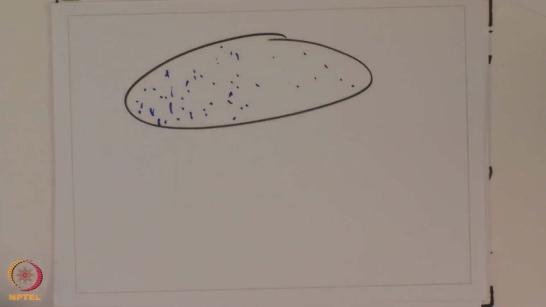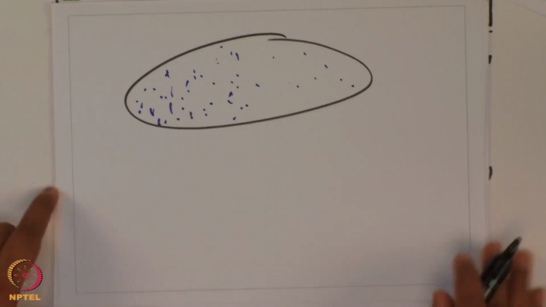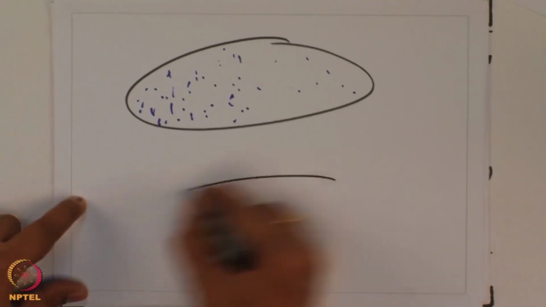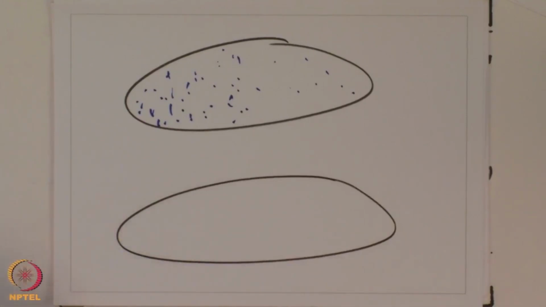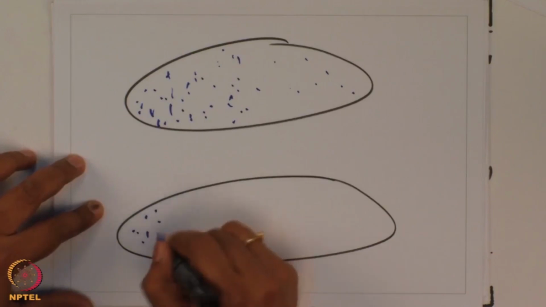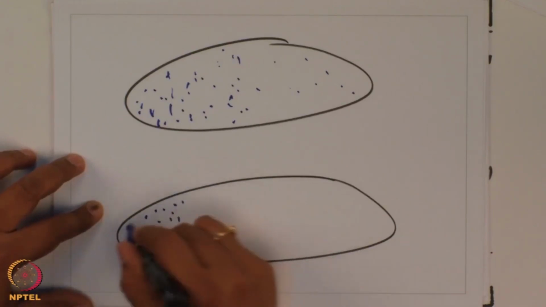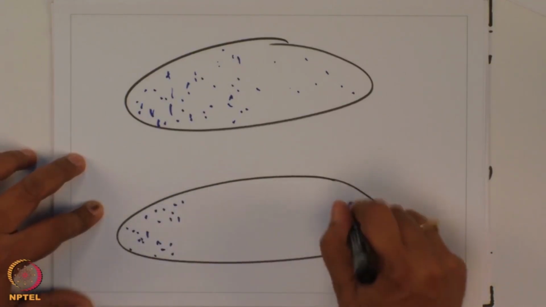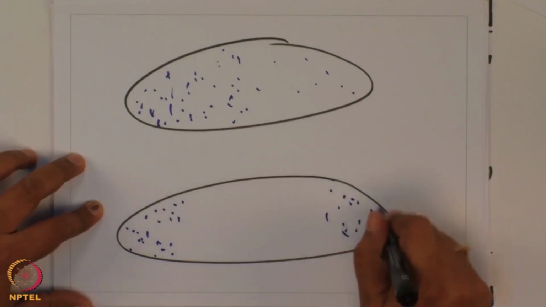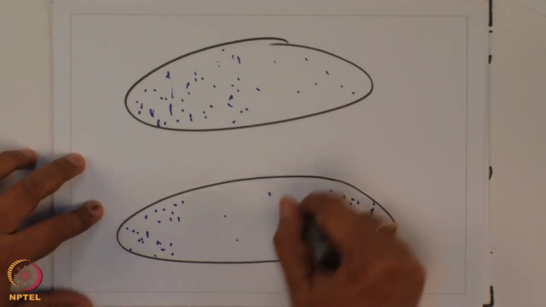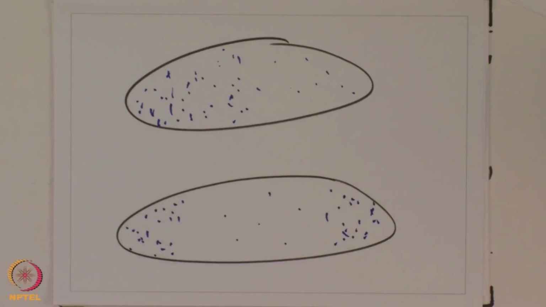It can also happen that they are more at the edges and less in the middle, so the protein concentration is very high here and very high here and very little in the middle. So these are some possibilities.